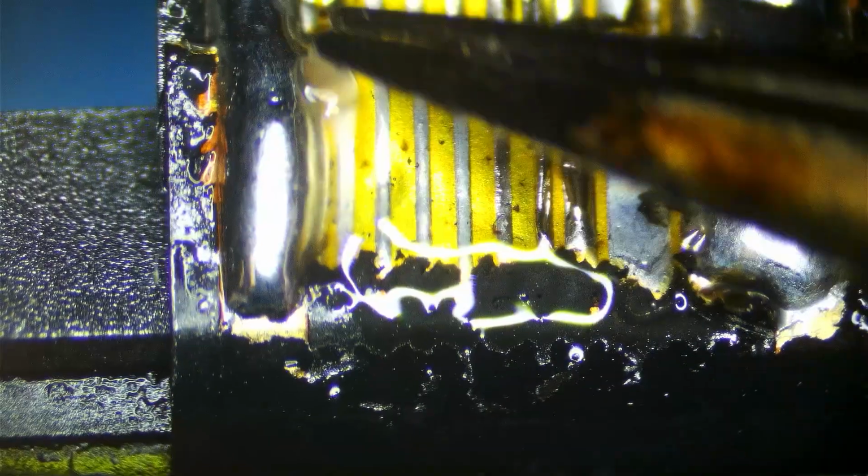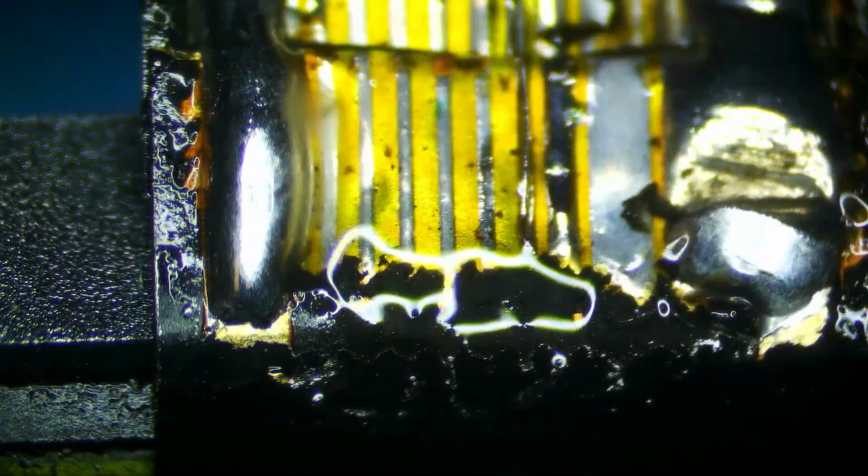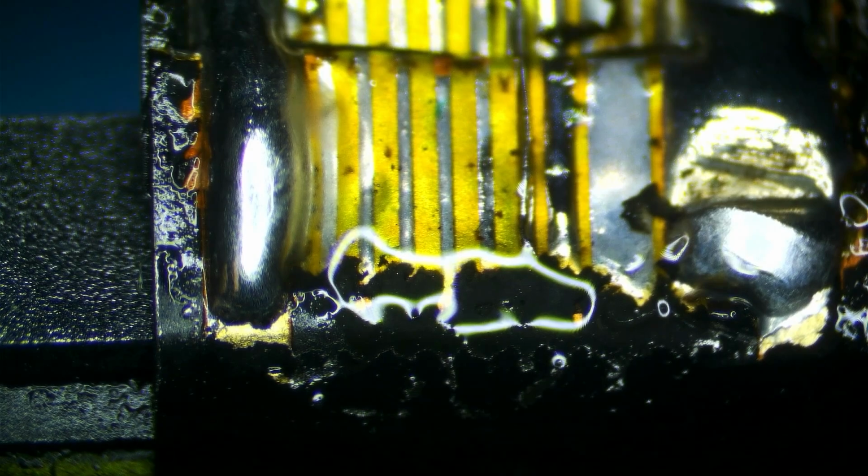So we are going to repeat this process for every one of these little wires here. So 1, 2, 3, 4, 5 left. This is separate, so we don't have to worry about that, and we'll take care of that one in a minute here. So let's continue on.